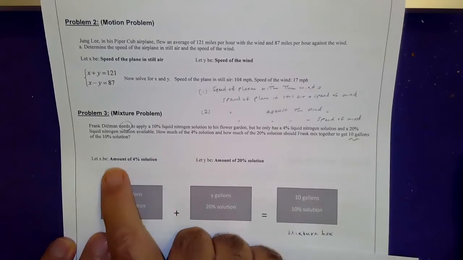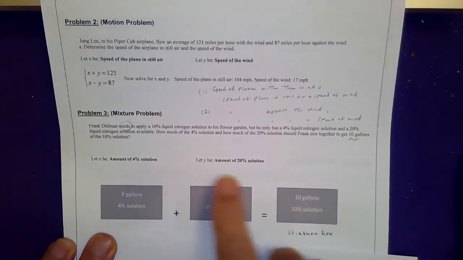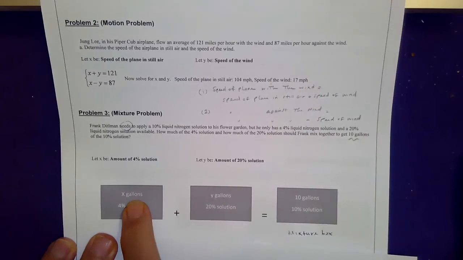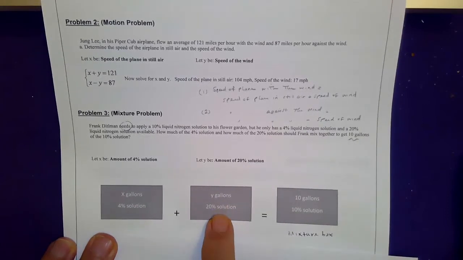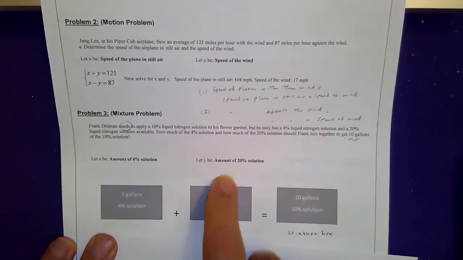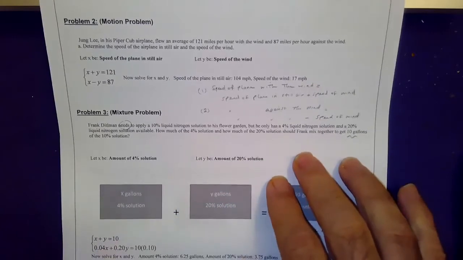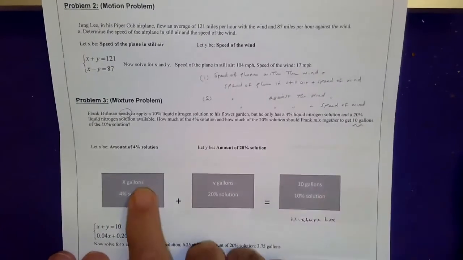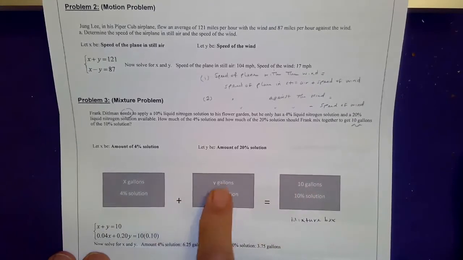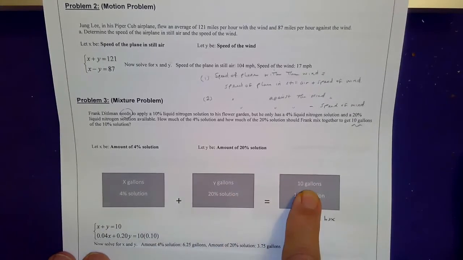So what I did, I said let x be the amount of 4%, let y be the amount of 20%. So x gallons for 4%, y gallons for 20%. Once again, because I introduced two variables, I need two equations. There they are. x plus y is equal to 10, correct? Because the sum of the solution should add up to 10 gallons.